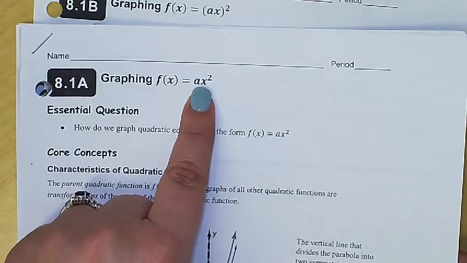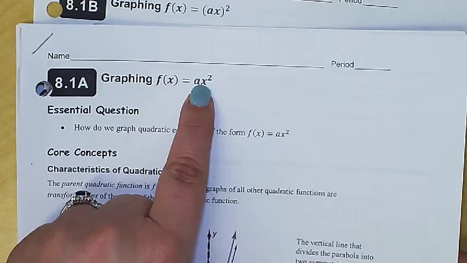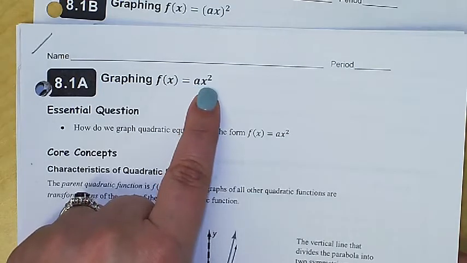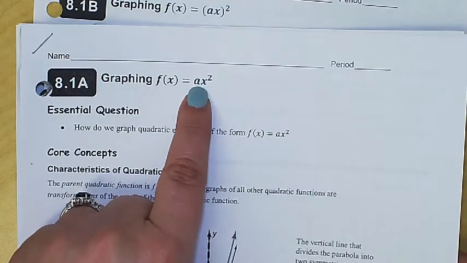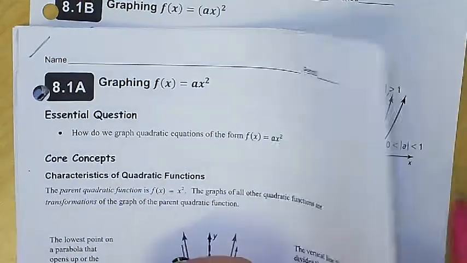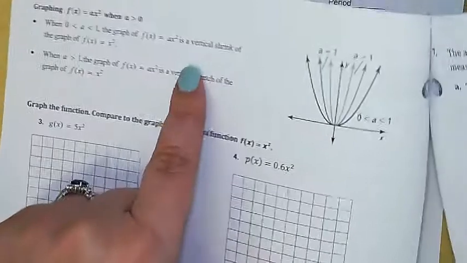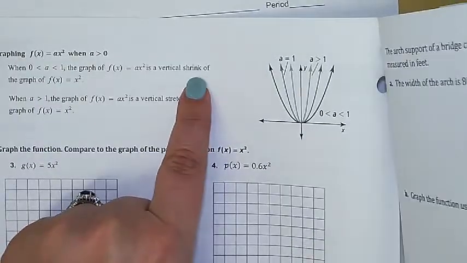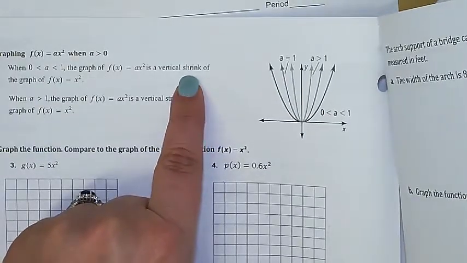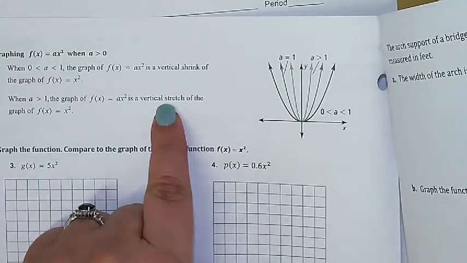And because it happened afterwards, because of order of operations, we described those changes from a vertical point of view. So when we started talking about this, we talked about the changes happening from a vertical perspective, whether that be vertical shrink or compression or a vertical stretch.